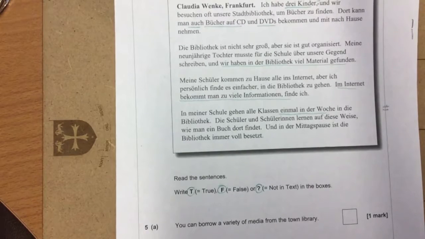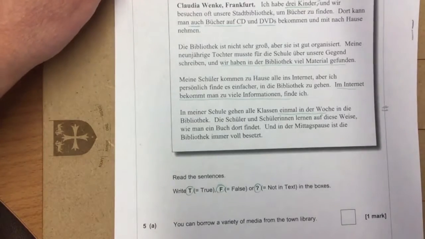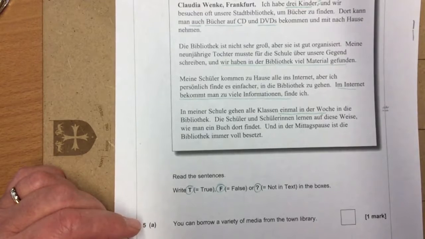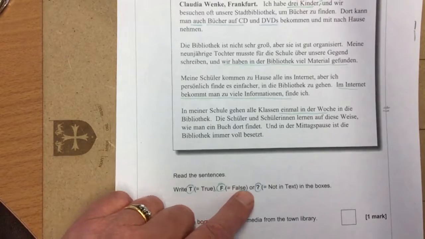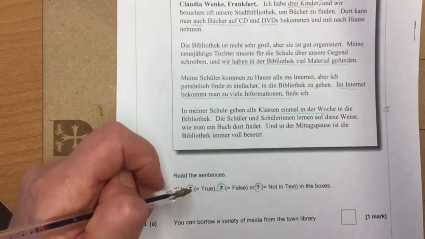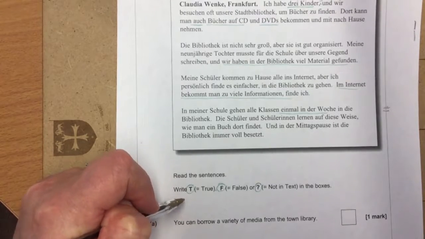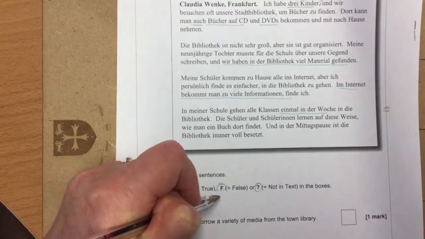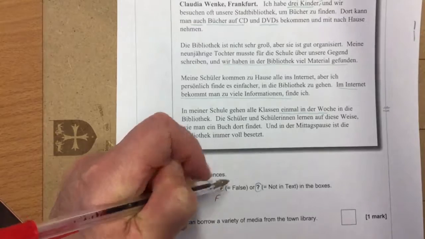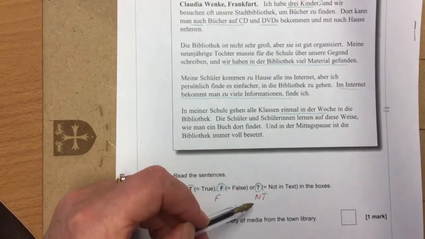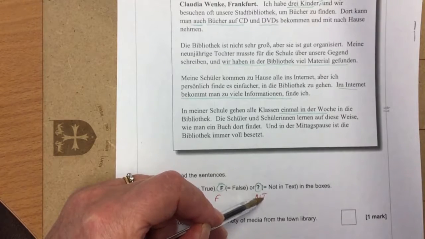Okay, this I've chosen because either type of question you would get is where you have to write true, false, or a question mark for not in the text, but it could be that if this is in the second part of your reading paper, it could be that you have to answer R for richtig, okay? F is still falsch, okay? Or it could be not in the text, it might ask you to write N for nicht, T in text.